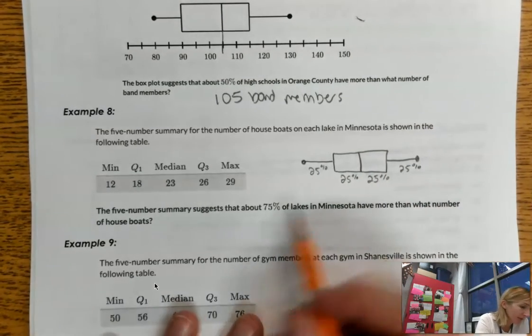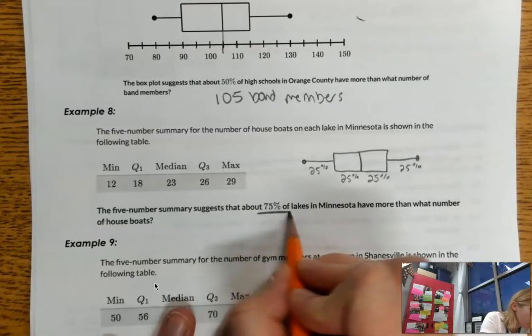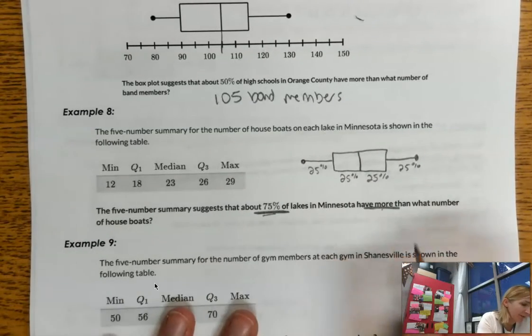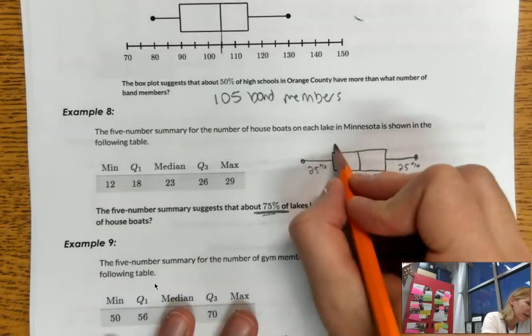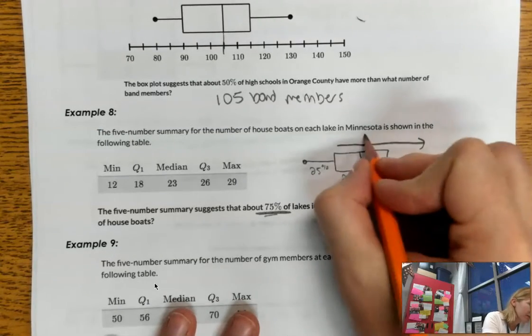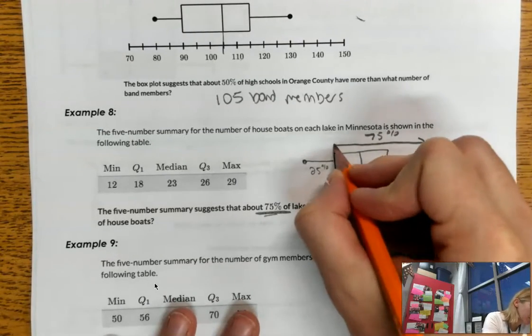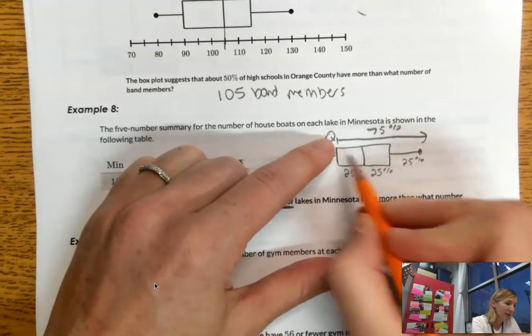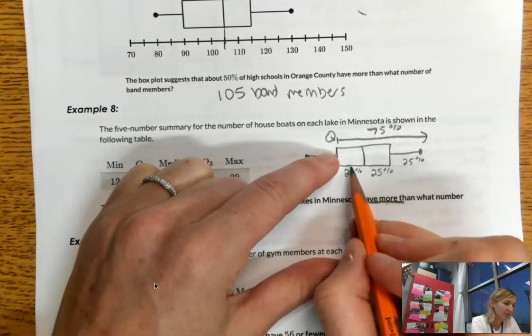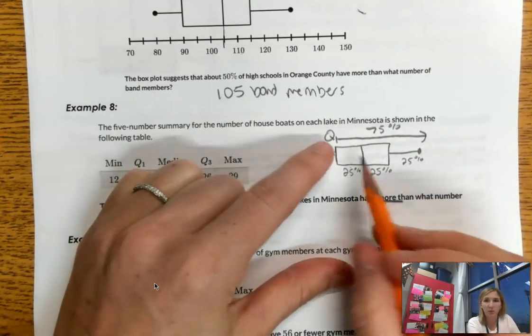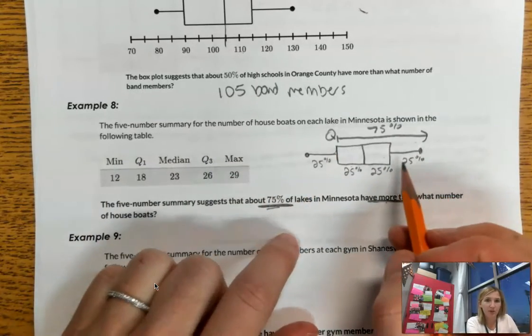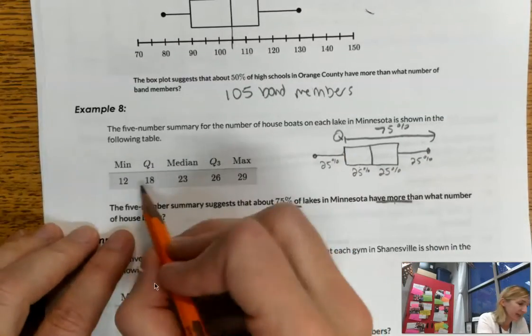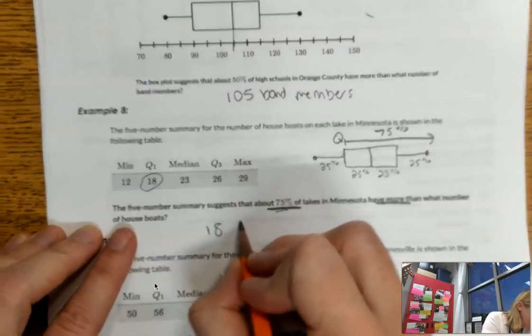If I want 75% to have more than what number, that would be above the Q1. Remember, with the Q1 number, 75% is above. So whatever's above the Q1. So I just need the Q1, which is 18. So 18 houseboats.